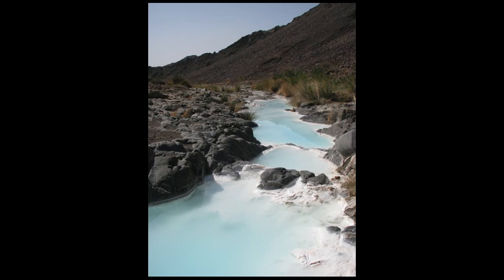Another feature of this water, as it emerges after reacting with the peridotite, is that it is extremely reduced, and in fact in many places is bubbling with hydrogen and methane, even though this water is not particularly hot or warm even.